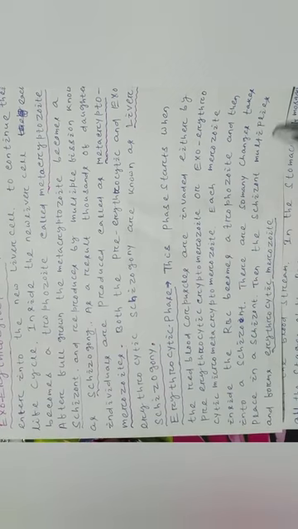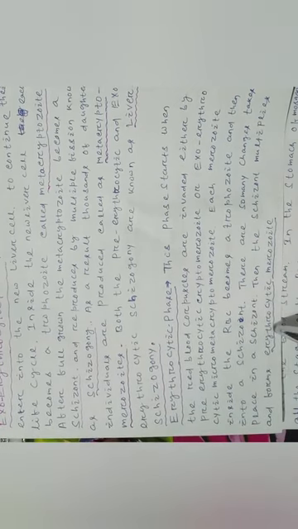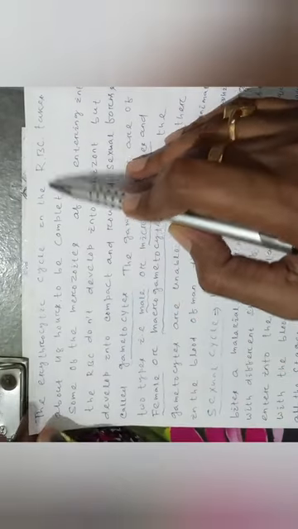Then the schizont multiplies and forms erythrocytic merozoites. The erythrocytic cycle in the RBC takes about 48 hours to be completed.